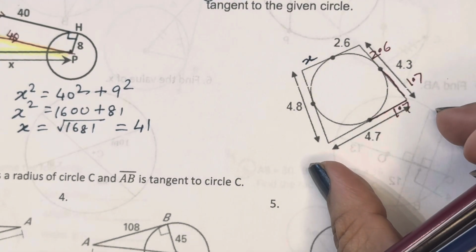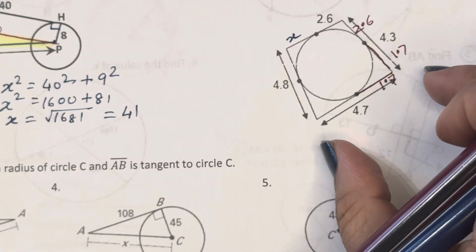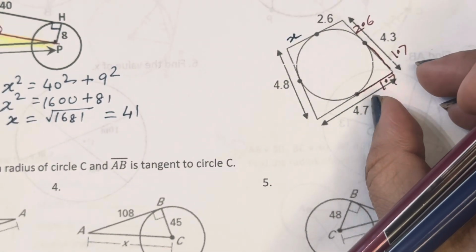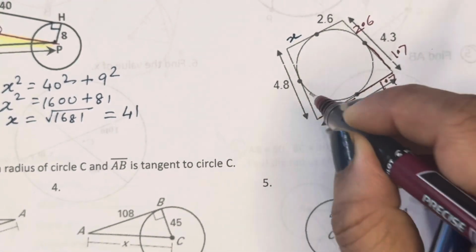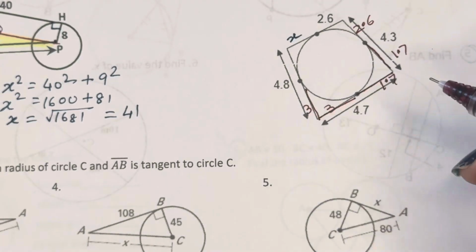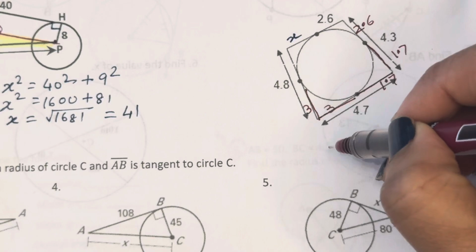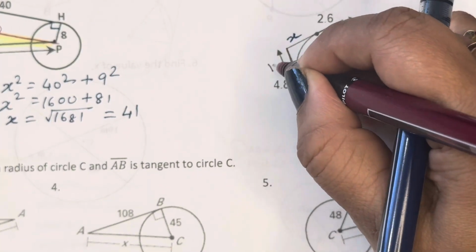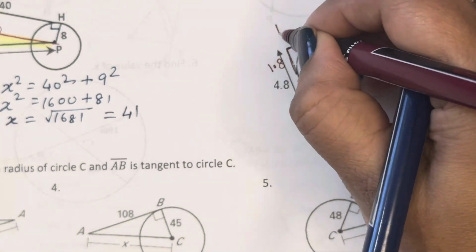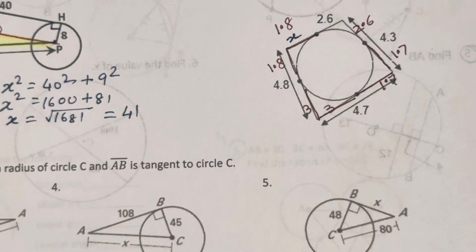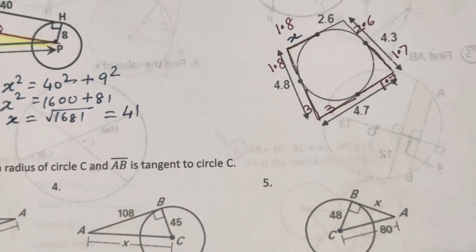Now the whole thing is 4.7. I hope my question is visible on the screen. Now if you subtract 1.7 from 4.7, you will get this portion as 3, which means this portion is 3. Now this portion is 3, but the whole length is 4.8. If you subtract 3 from 4.8, this portion will be 1.8. And there you go, that means x is 1.8. You got all the sides. Now you can add all of them together and you will get the perimeter.